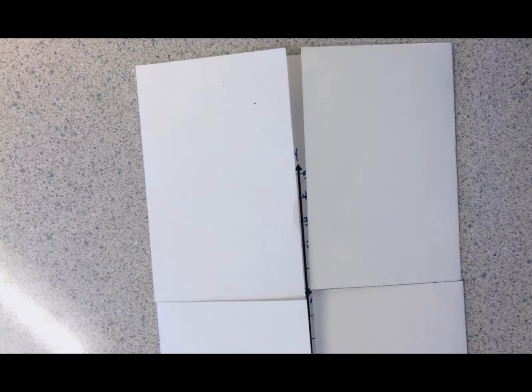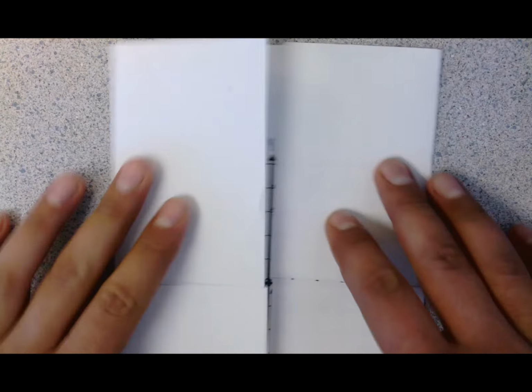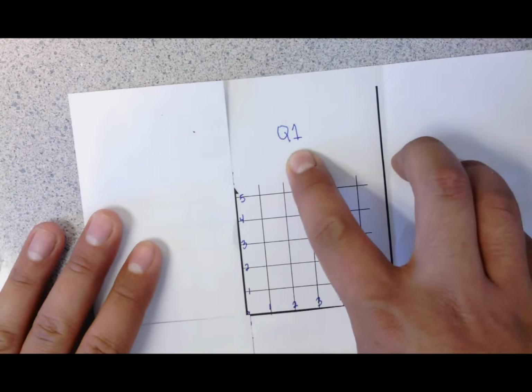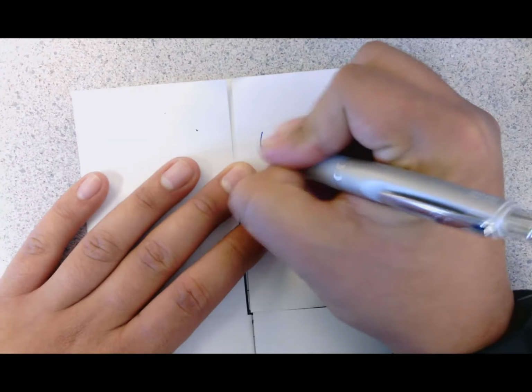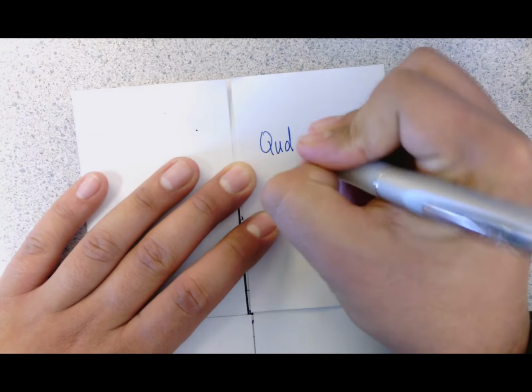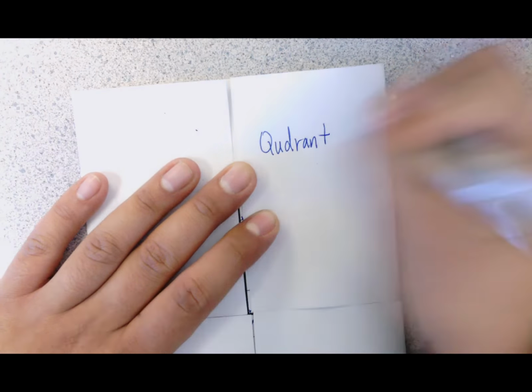And you're going to write them in a very special and specific way, okay? This first one, did I put Q1? So I'm going to close it, and I'm going to write this word. Quadrant.